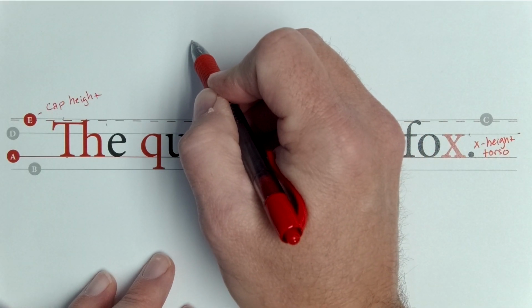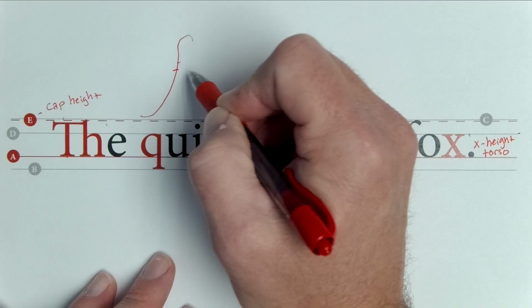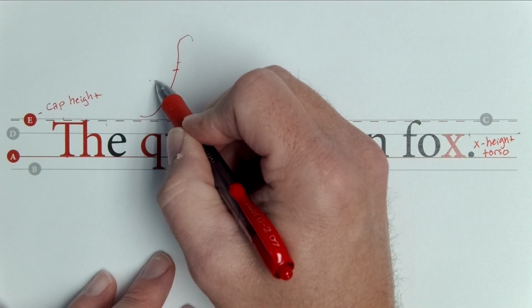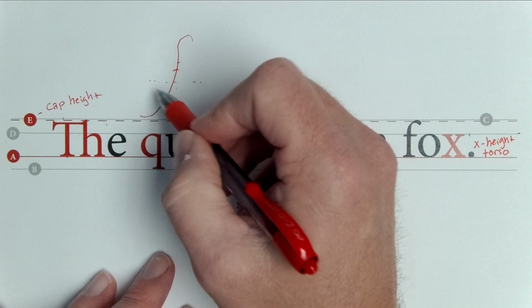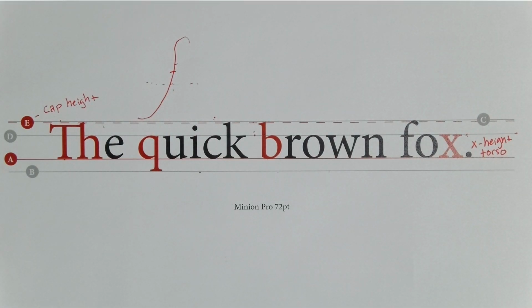So they may have a lowercase f where the baseline is right here, and the f actually has a descender as well as an ascender. Suffice to say, this is what you need to understand: not every font is going to use the same ascent line, descent line, x height, and cap height. There are going to be differences. But every font will have an ascent line, a descent line, a baseline, an x height, and a cap height. Does that make sense? They all have it, but they're not all going to be the same.